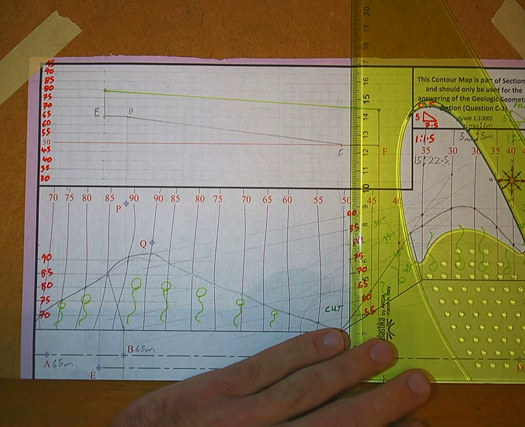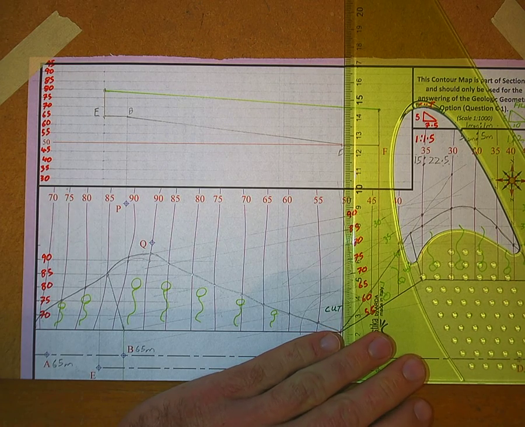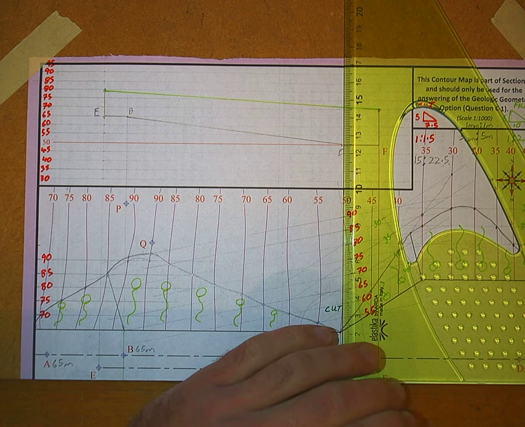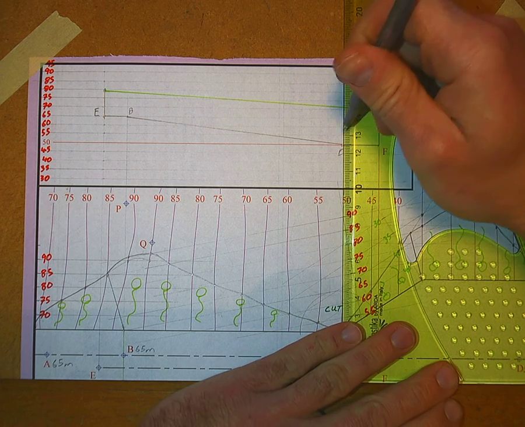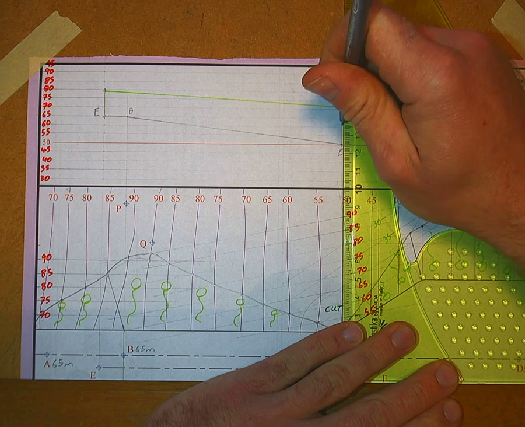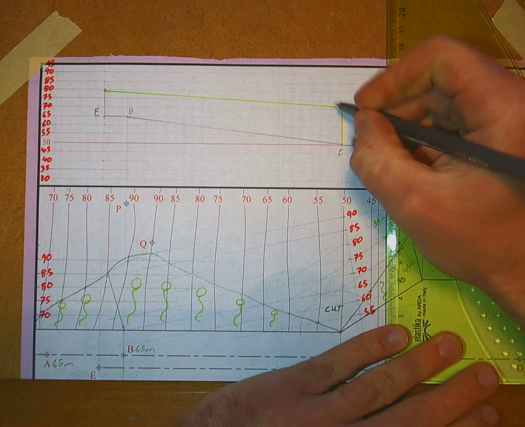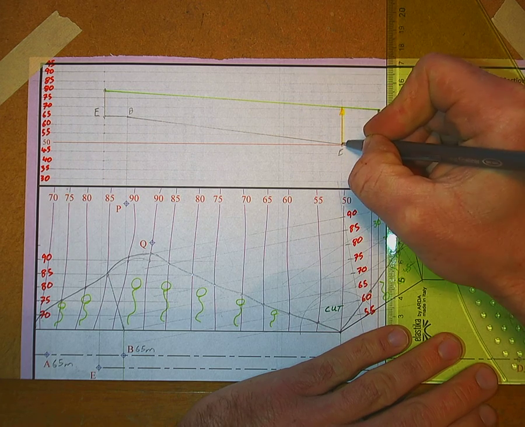So the maximum vertical distance between the cable and the ground, I'm just going to draw this in a colour here, is between C and the cable right there. So there and there.